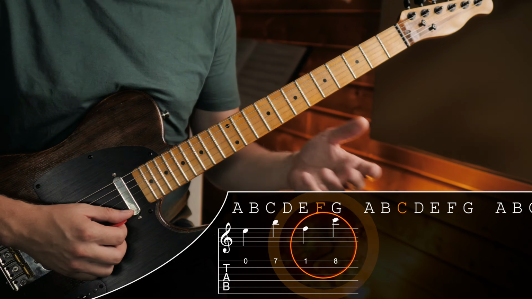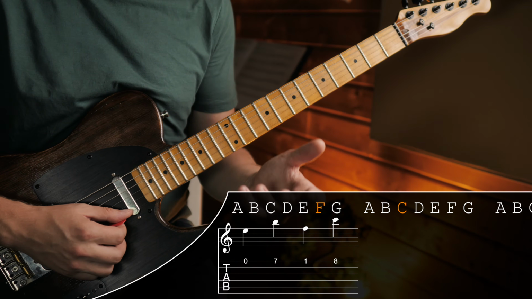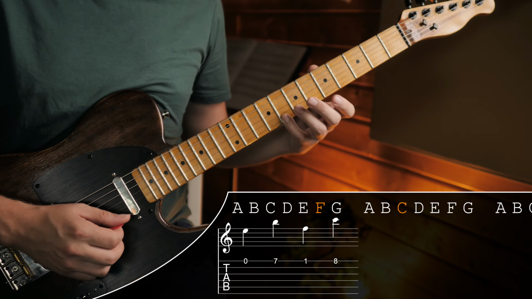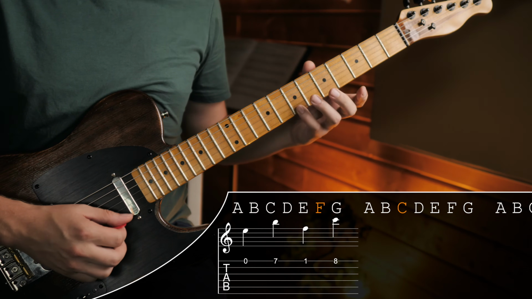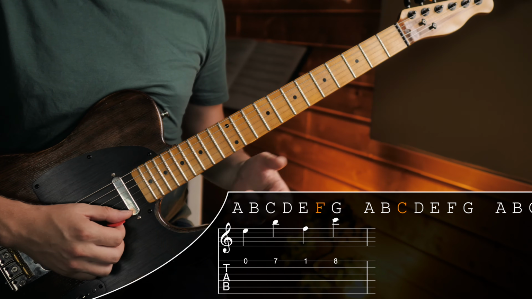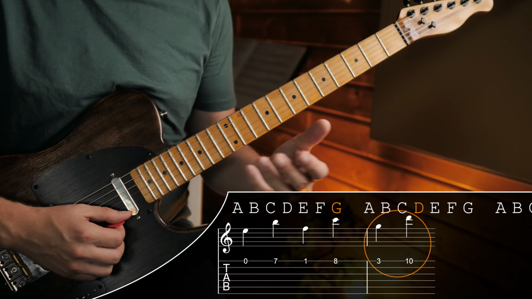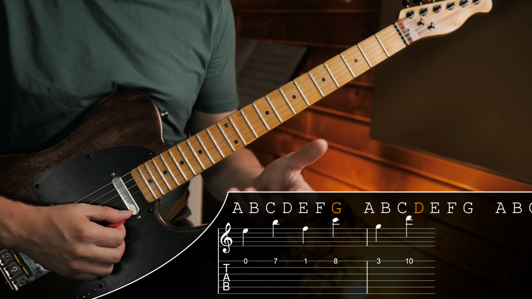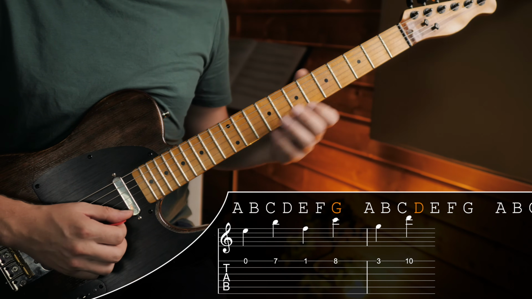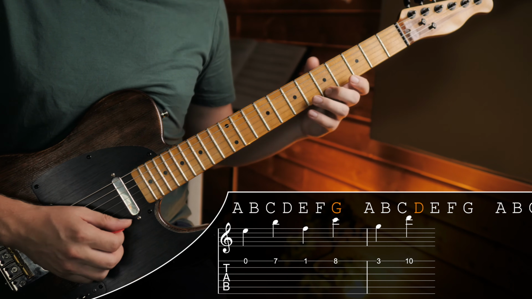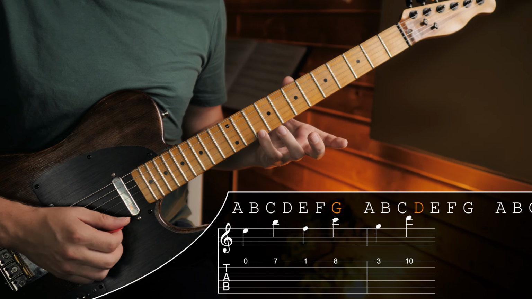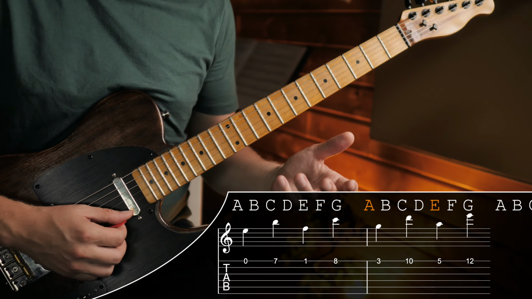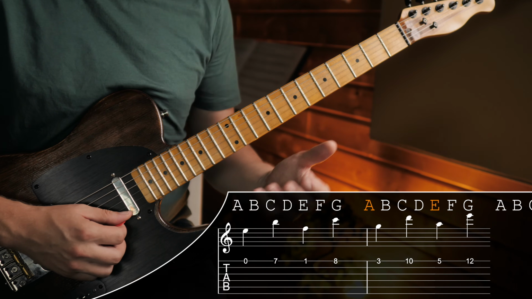Next, counting from F to G to A to B to C. Moving from G to A to B to C to D is a perfect fifth because it spans 7 frets. Next, moving from A to B to C to D to E is a perfect fifth.